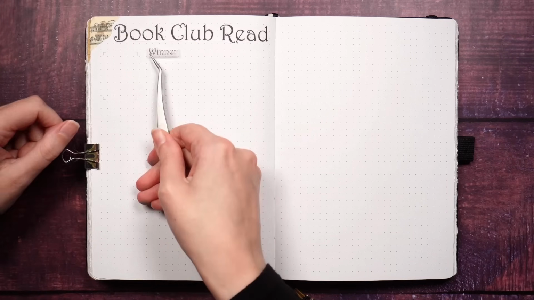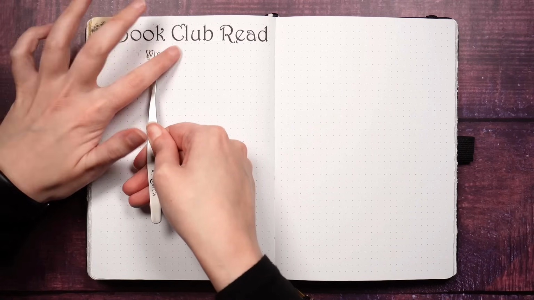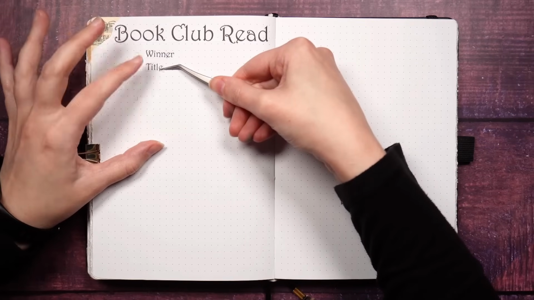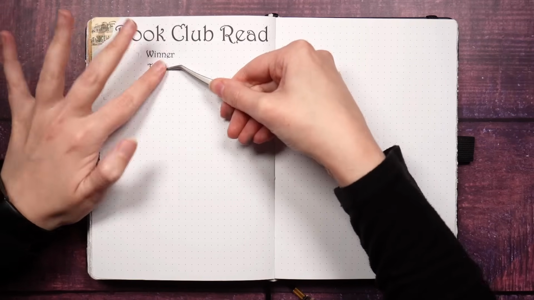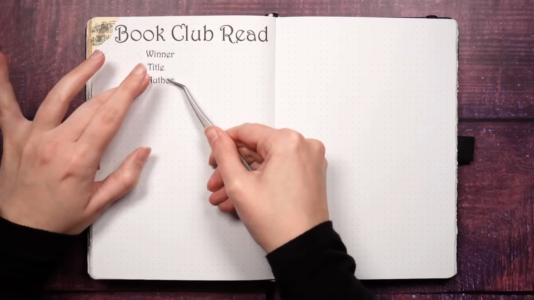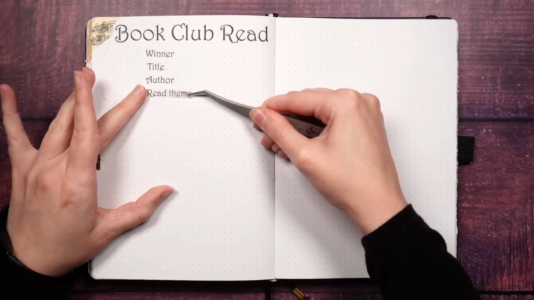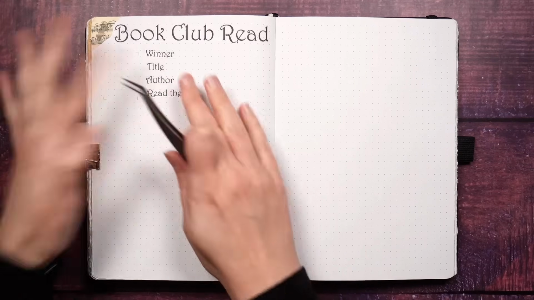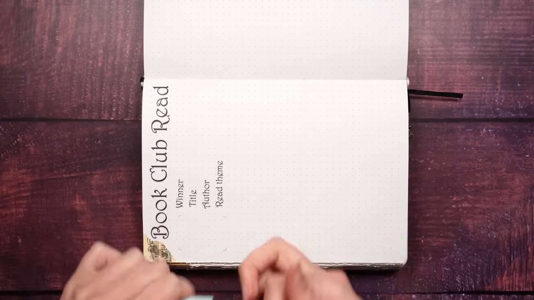Because as part of our book club, people can give recommendations for what we might read. I also like to write down any other recommendations that came up. We like to tell our book club members in advance what the read theme is going to be so that they can get their ideas to us, mainly so that we can take those into consideration when we put forward the poll for the book club read.